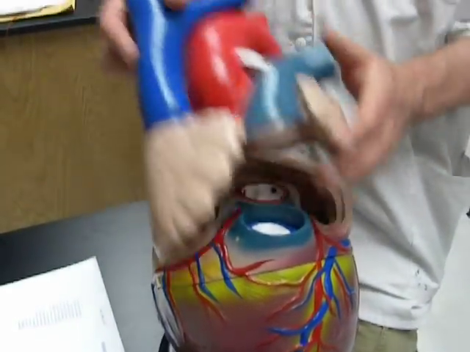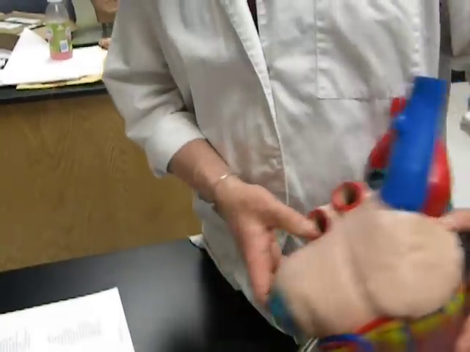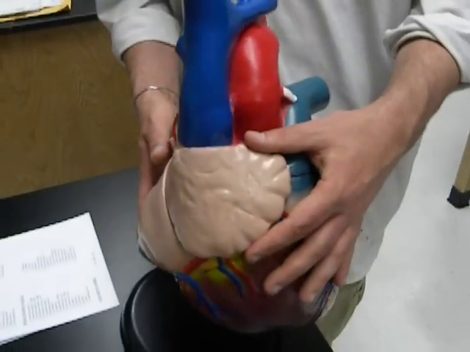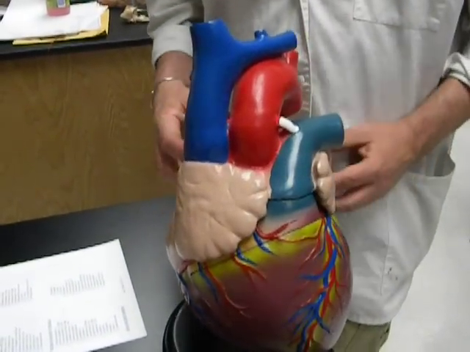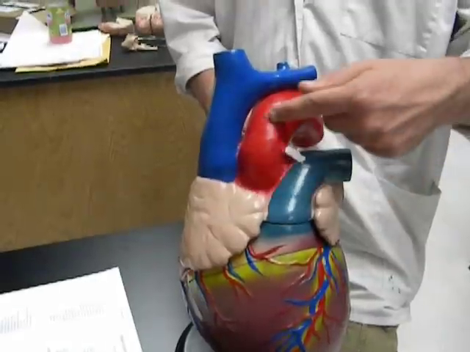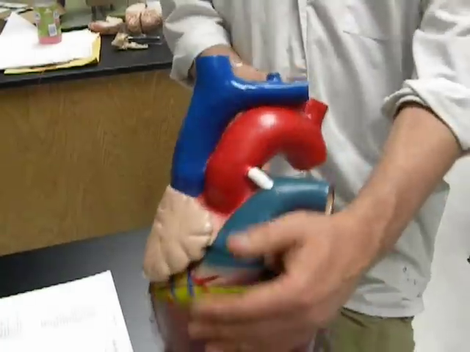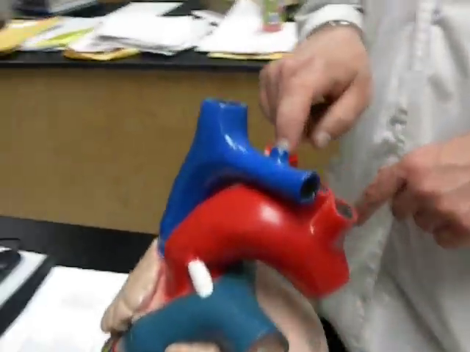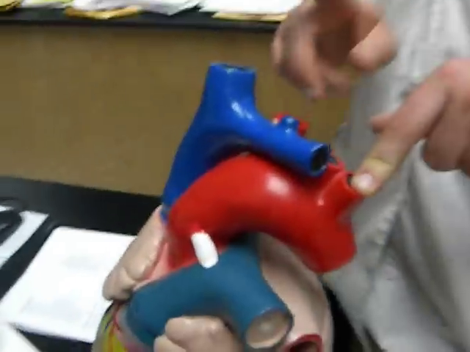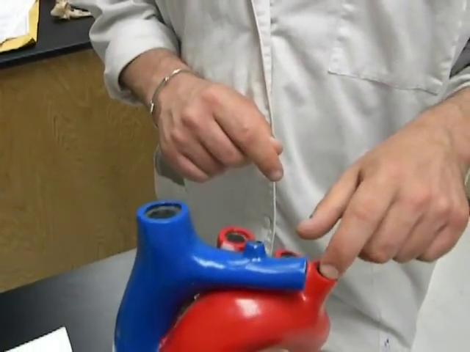Then we have superior vena cava and inferior vena cava, both of those entering into the right atrium. And then we have the ascending aorta going up, descending aorta, and the arch. And the arch of the aorta has three branches: brachiocephalic, common carotid, left subclavian. So it's the brachiocephalic, left common carotid, left subclavian.